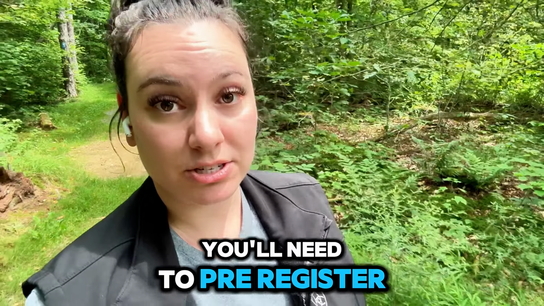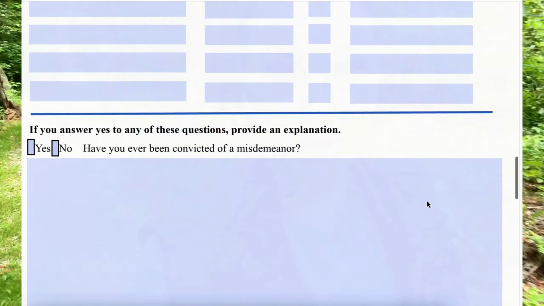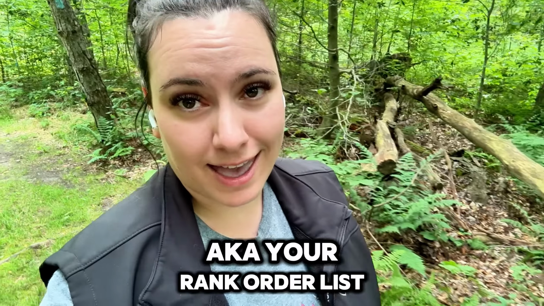The Medical Operational Data System, MODS, website opens on July 1st. You'll need to pre-register by August 31st. This involves completing the PGY-1 information data form with some personal data. Should take just about a minute. Along with this, submit your initial preference priority form, aka your rank order list. But don't worry, you can make changes to this up until the application process closes on October 15th, in case you struggle to make decisions like I do.